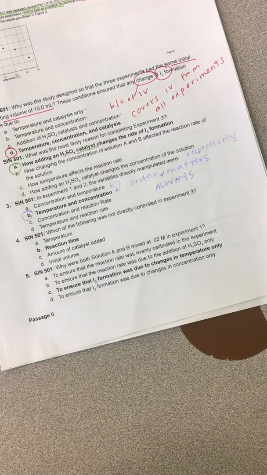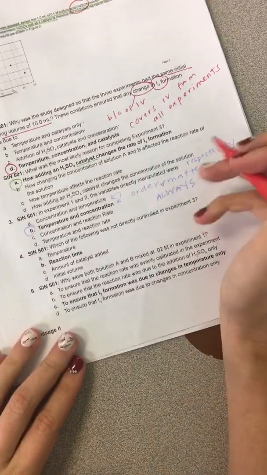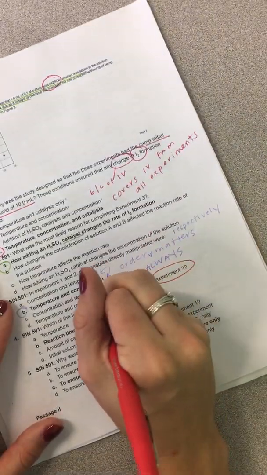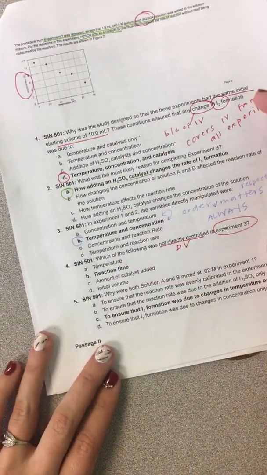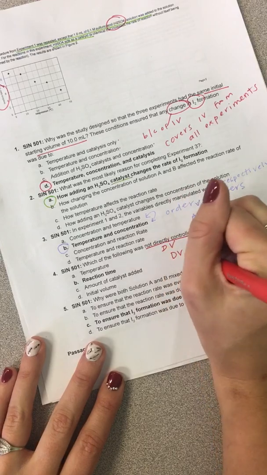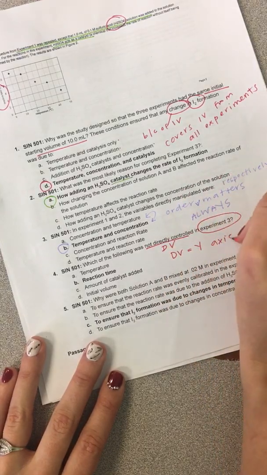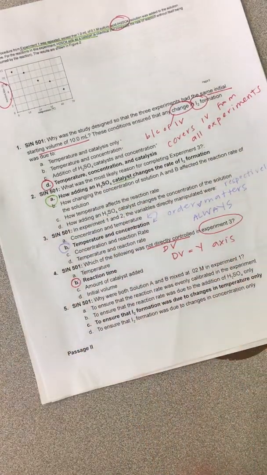All right, which of the following was not directly controlled in experiment 3? So not directly controlled, that should make you know that it's a dependent variable, so I'm going to go to here. Dependent variable was reaction time, because dependent variable is always on the y-axis, and that's right there.